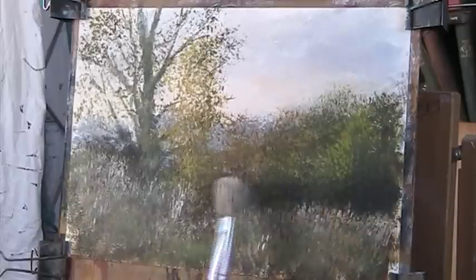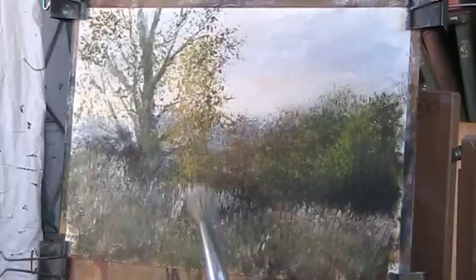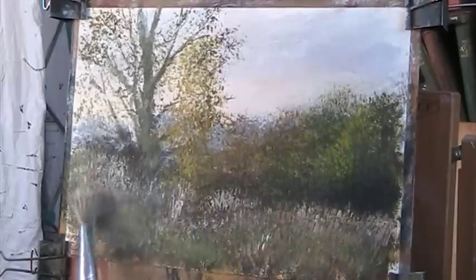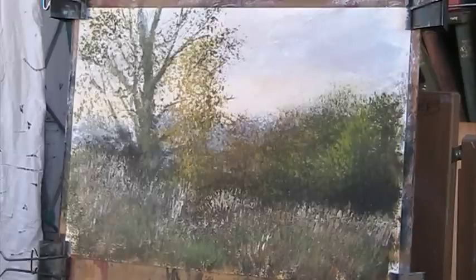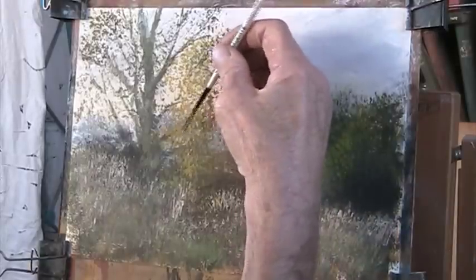Right, so we just put in any more. You can't see much in there, just little bits of grass. Right, now back to the rigger. Just to put in some bits of in here.